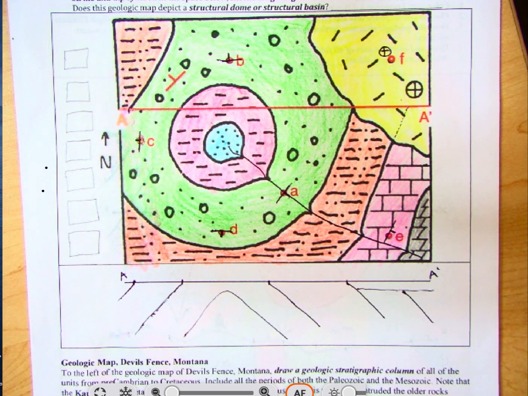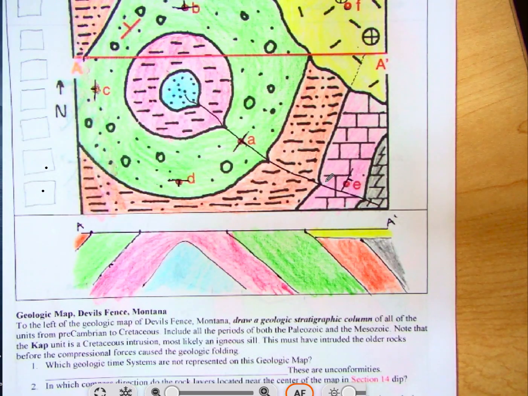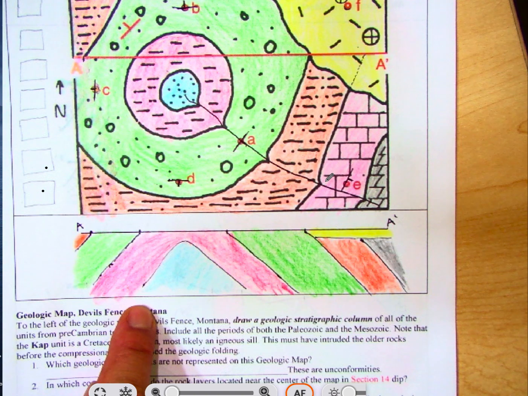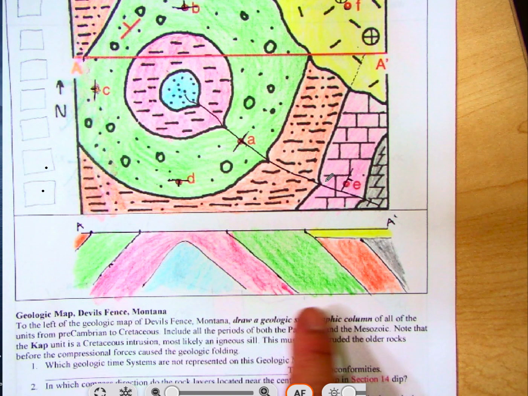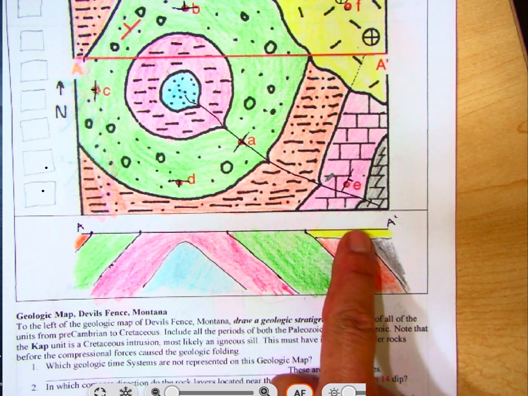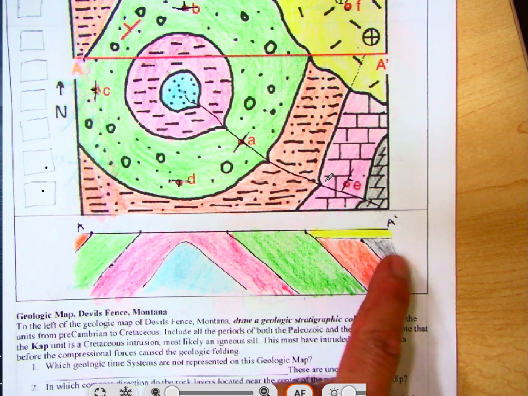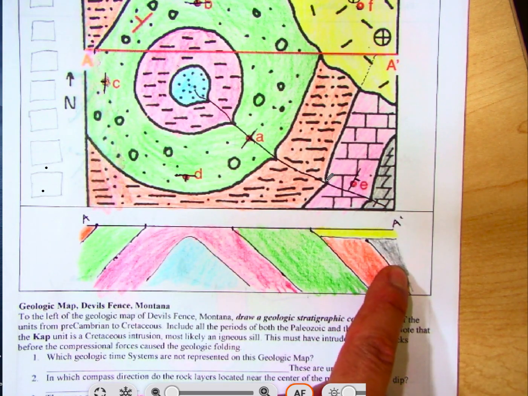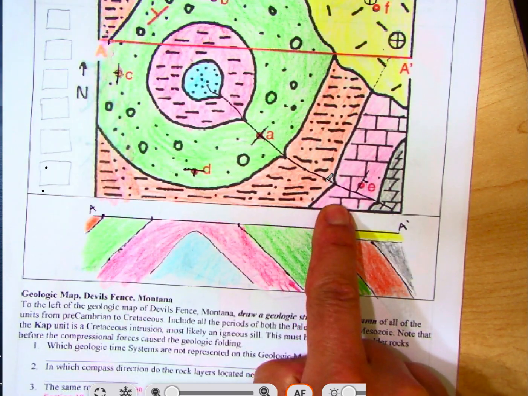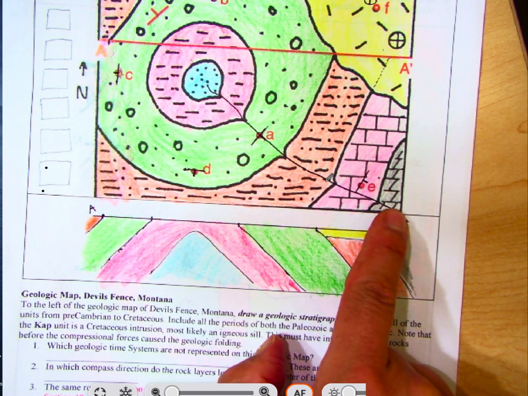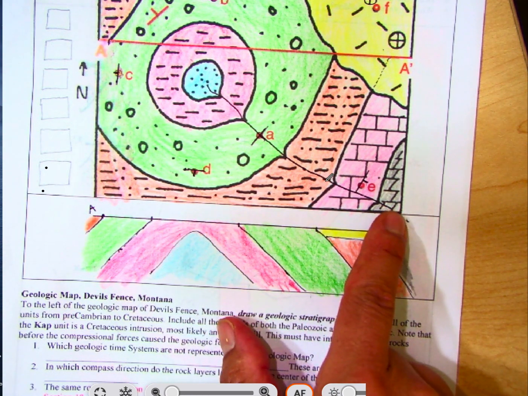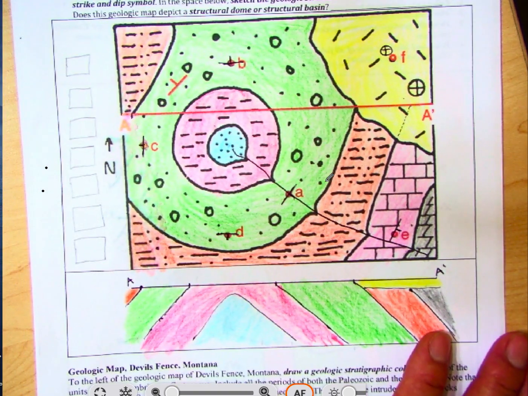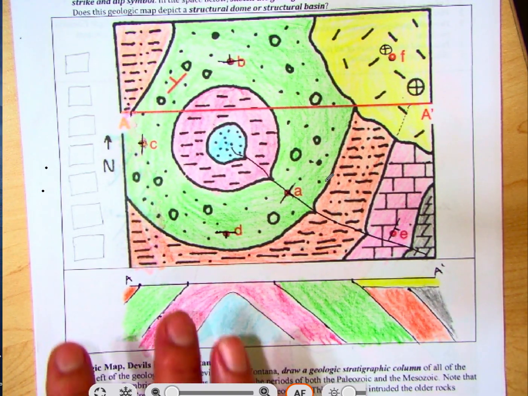So now I need to add some color to this. So I finished the coloring, and you can see that a structural dome is very similar in cross section or structure section to an anticline. And so you want to show something like this. And note that I have my older units below the younger yellow unit, and I even included this gray unit I have out here. So usually the symbol of bricks is a limestone. The one where you have slanted bricks, that's usually a dolomite. That's a dolomite symbol.